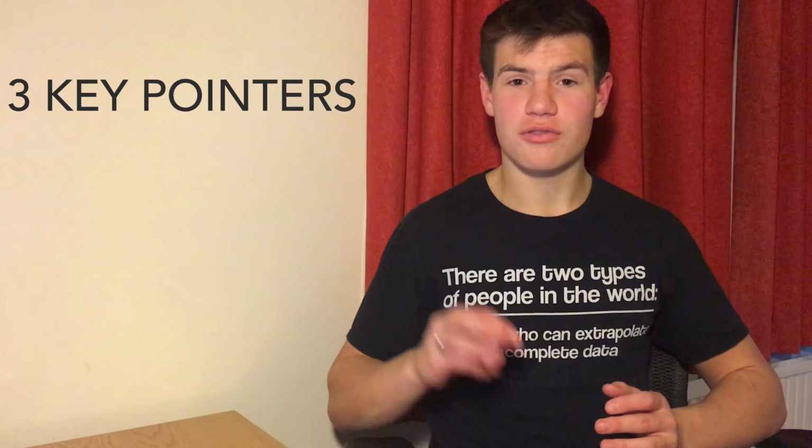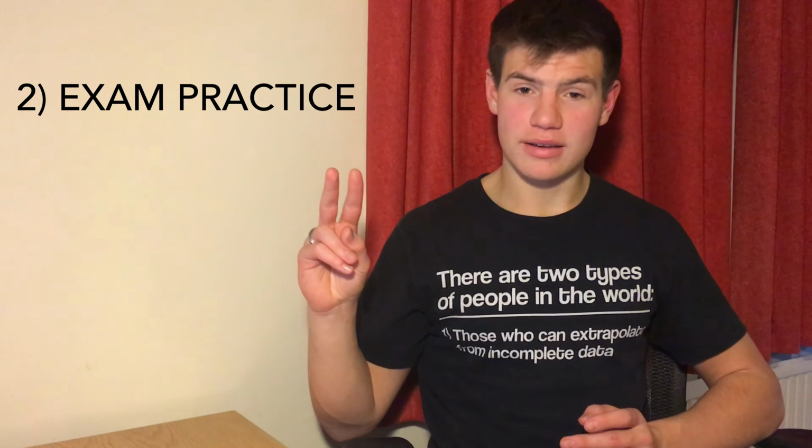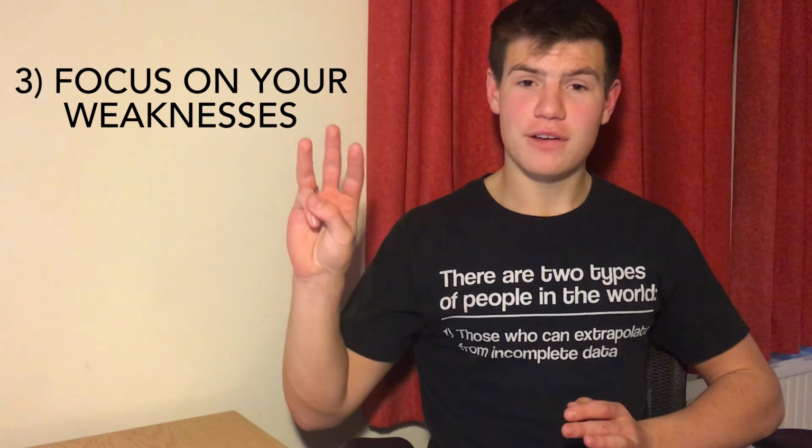Instead, I would recommend these 3 key pointers. First, utilise active recall. Second, do exam practice as much as possible. And third, focus on your weaknesses. So what do I mean when I say active recall? Well, active recall is when you're actively stimulating your memory to recall pieces of information, and it strays away from the traditional passive method of revision.